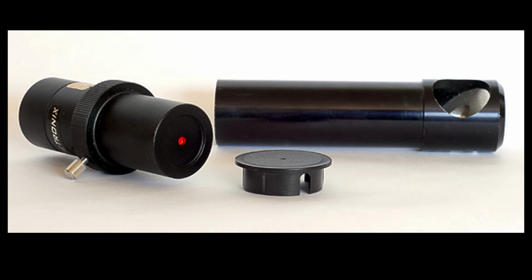These collimation tools are sometimes included with your telescope package. The one on the left is a laser collimator. On the right is a Cheshire eyepiece, and the small one in the middle is a collimation cap. Directions for using them should be included with your package, whichever one of these, if any, comes with it.